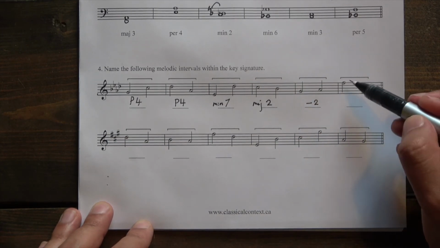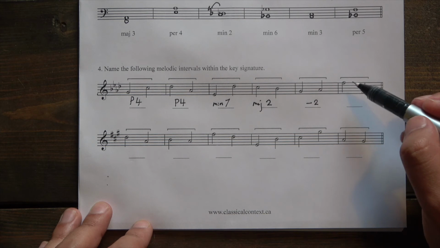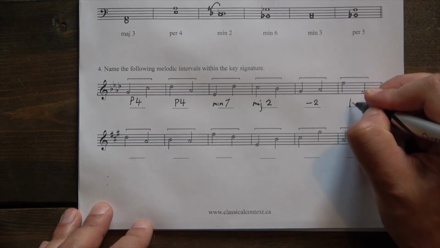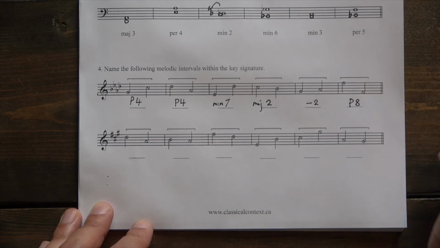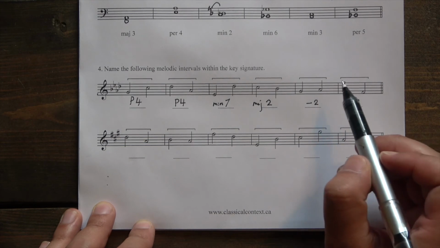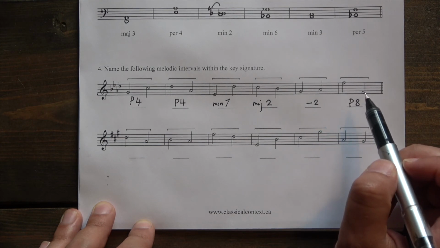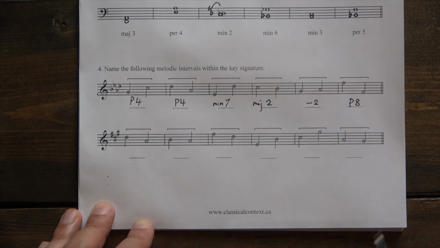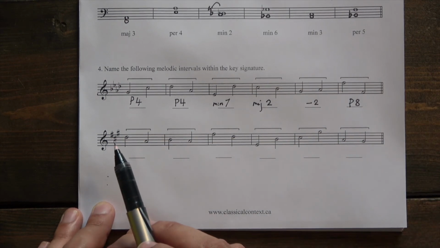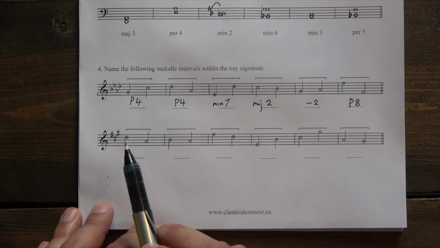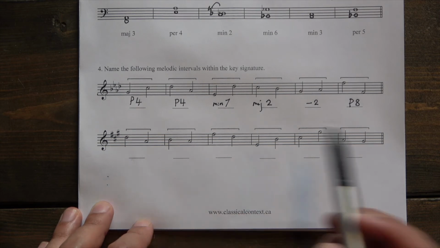Okay, now we have F to F. F to F, F to F, F to F. Perfect octave. We should just know that. F to F is obviously an 8th, and the last note of an F major scale is F. Okay, 3 sharps down here, so we're thinking in A major or F sharp minor.